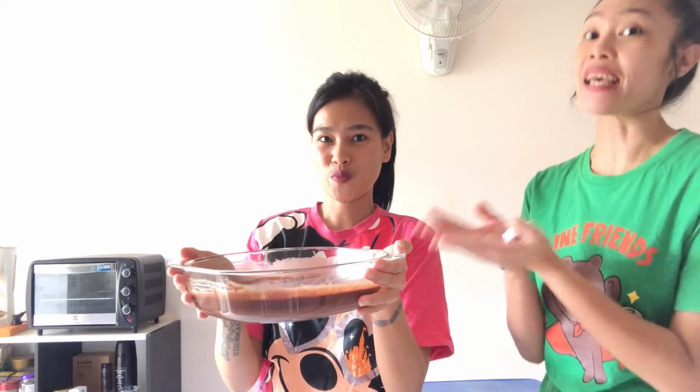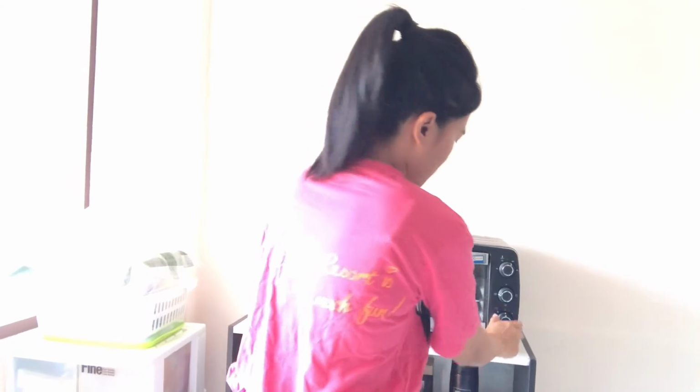All right, so now it's time to put our cake mix in the oven. And we're going to bake it for 40 minutes. And after 40 minutes, this is how our chocolate cake looks like.